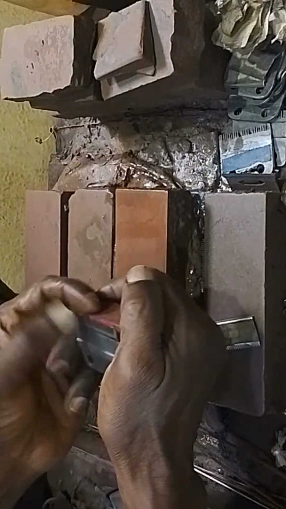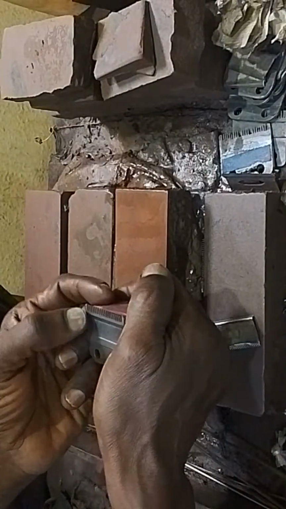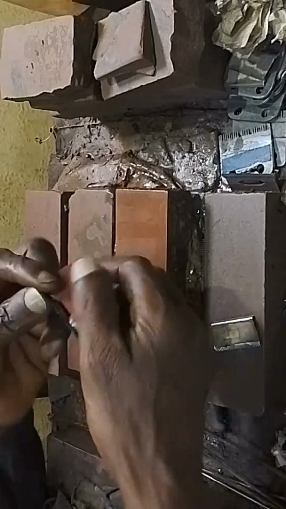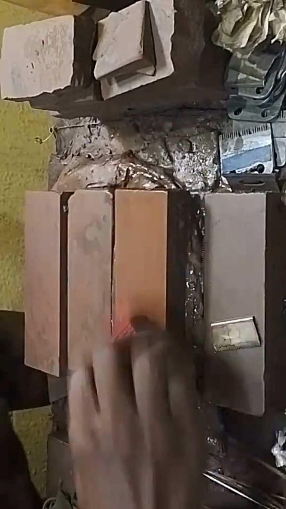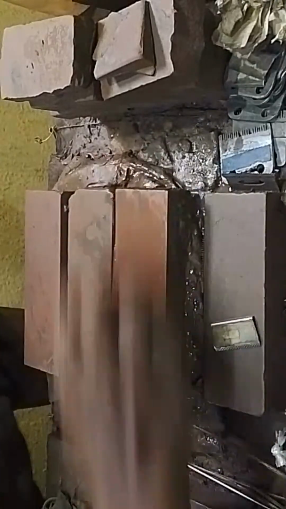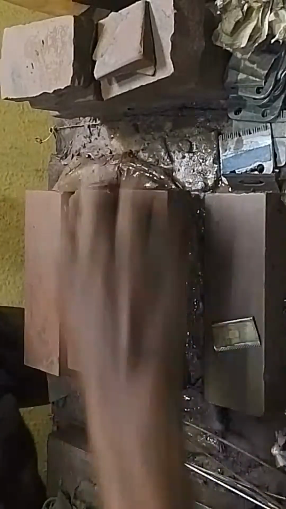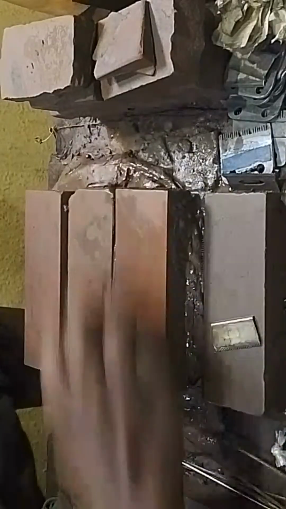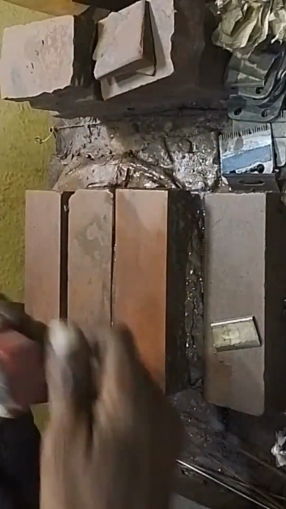This area I'm touching, the stone has not worked on it very well. That is 50 times now.